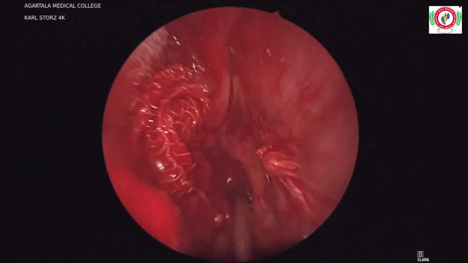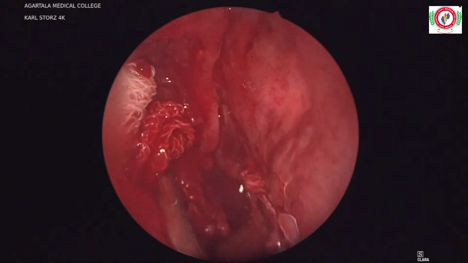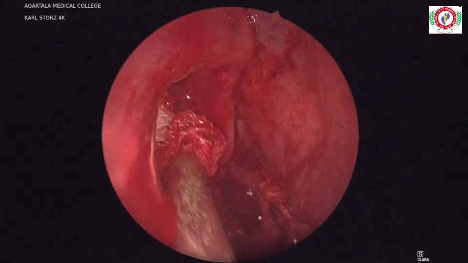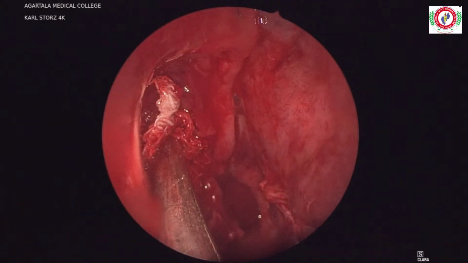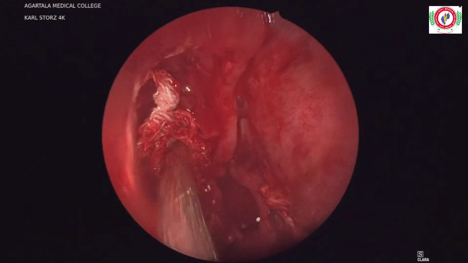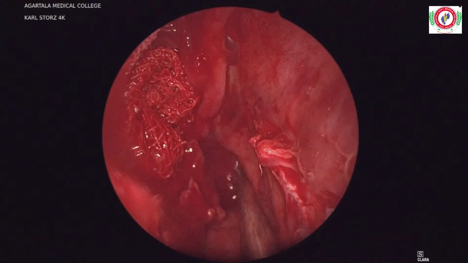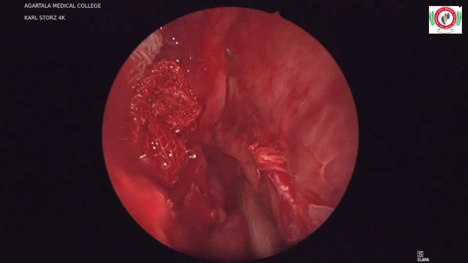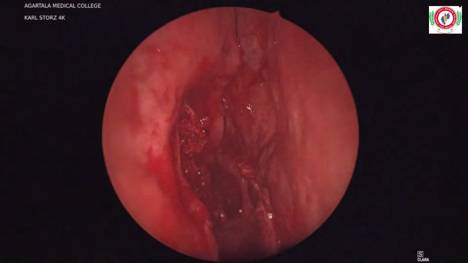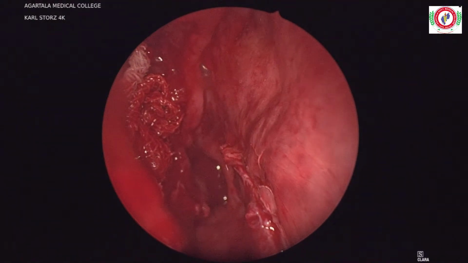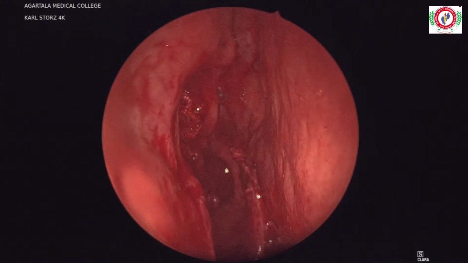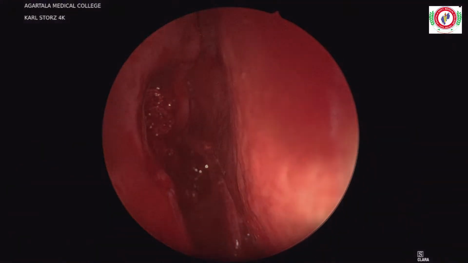If it is a very well defined bleeder, okay, you can use a monopolar cautery, like you can use this here if it is a big bleeder from the sphenopalatine artery. But if this is a diffuse ooze, I would not recommend anybody to use a monopolar cautery because it will char whole of the mucosa here.